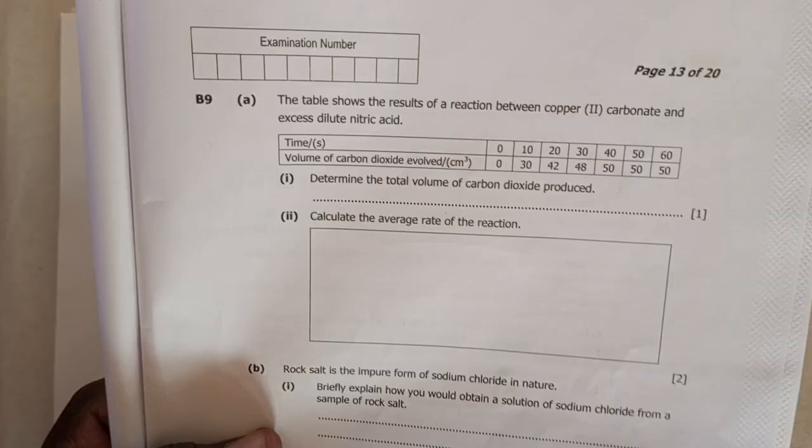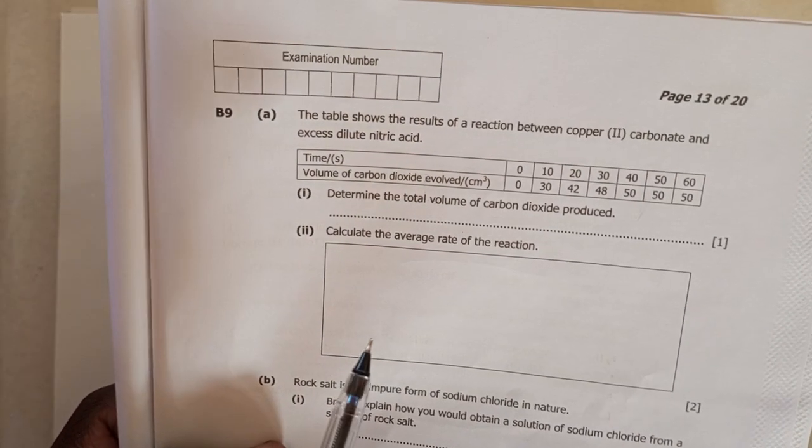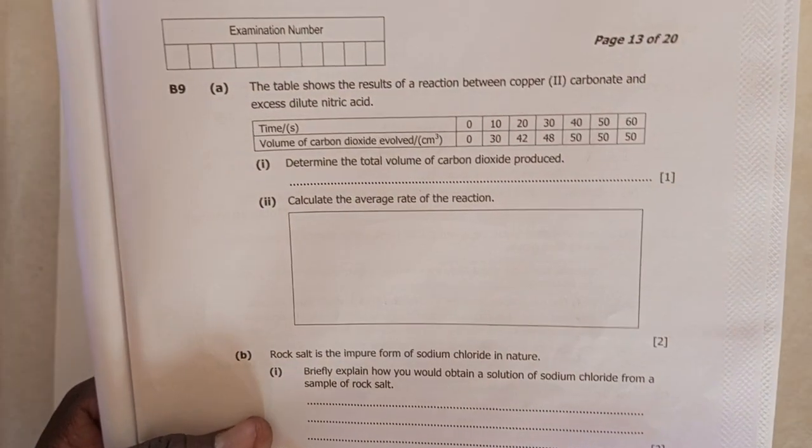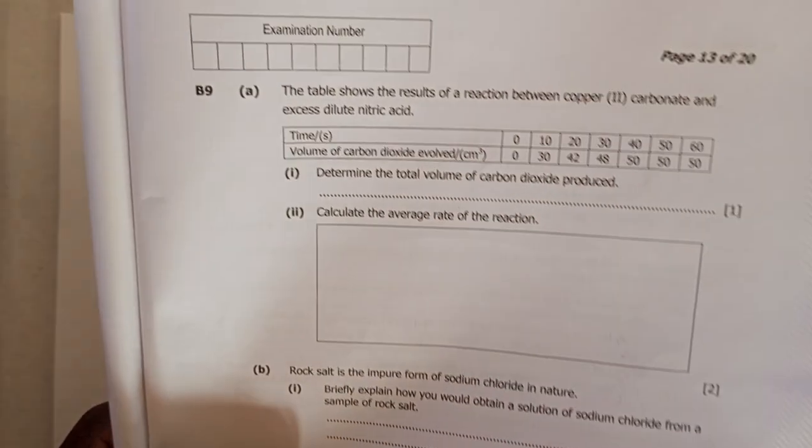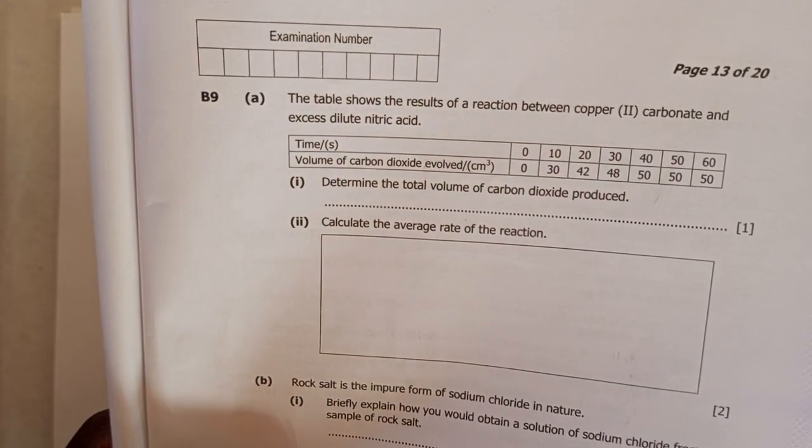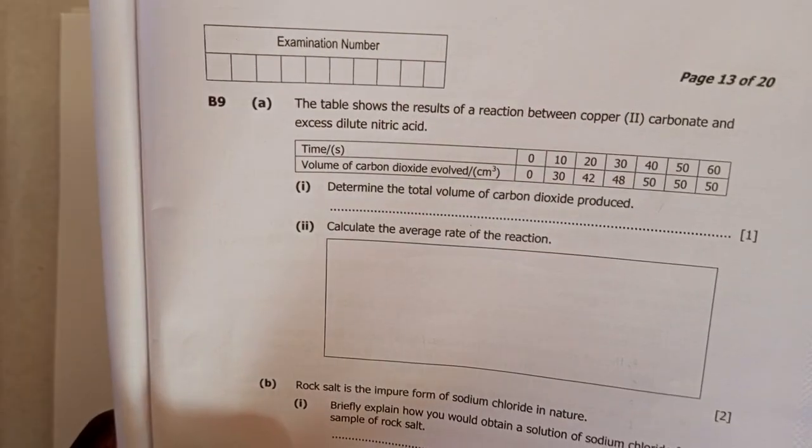What is the rate of a chemical reaction? It is basically the speed, or the time taken, for a chemical reaction to occur.